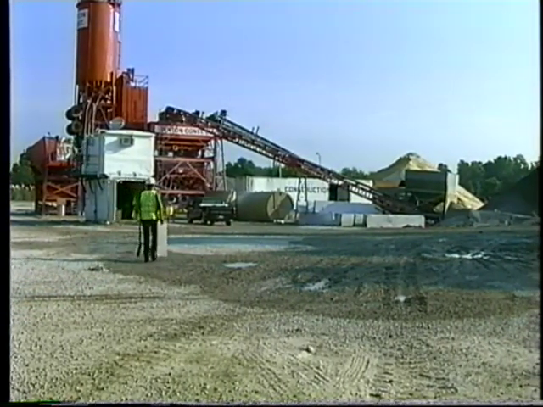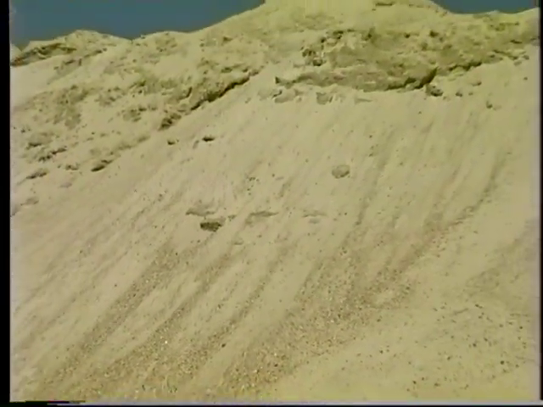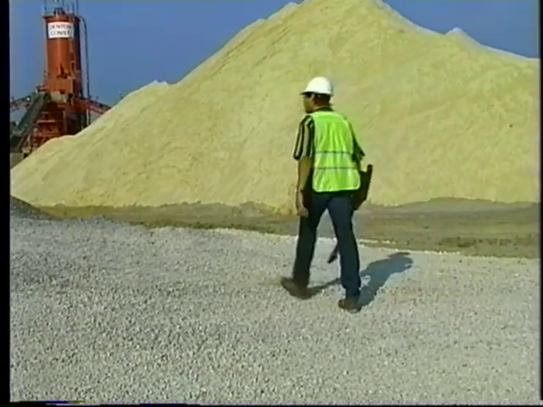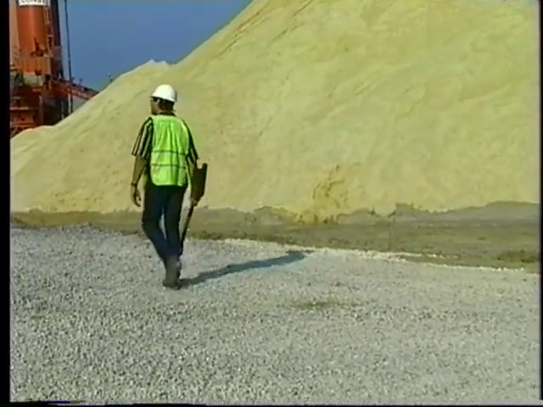This video will discuss the sampling of soil, aggregates, and aggregate mixtures. Although they are different, soils and aggregates will be discussed together because of the many similarities in sampling techniques. Whatever is said of sampling aggregates can be assumed to be true of soils, unless otherwise noted.